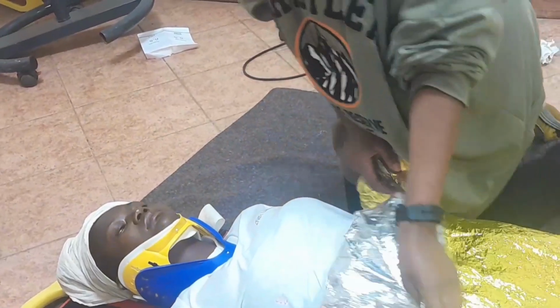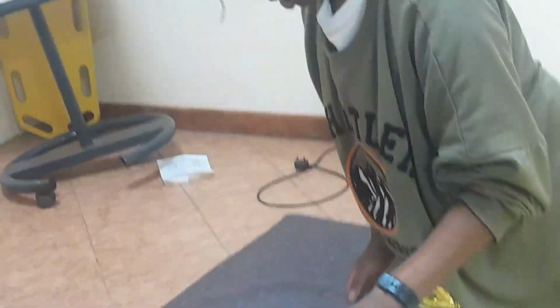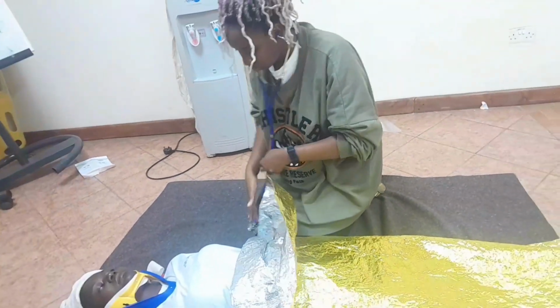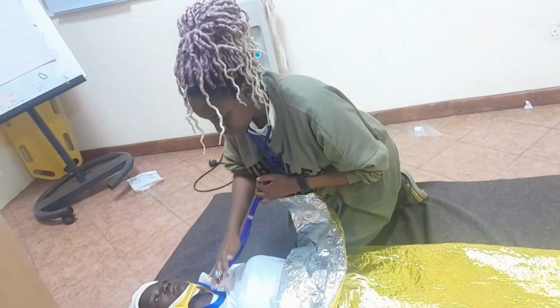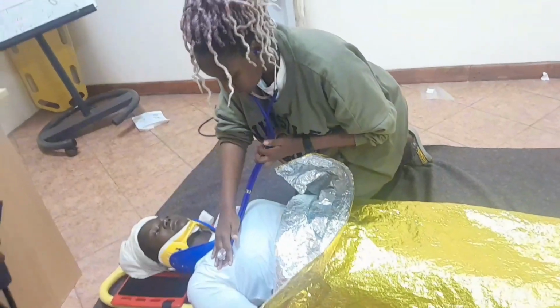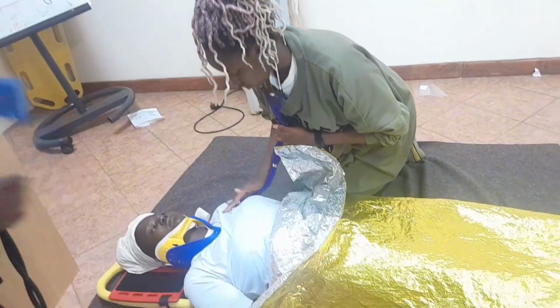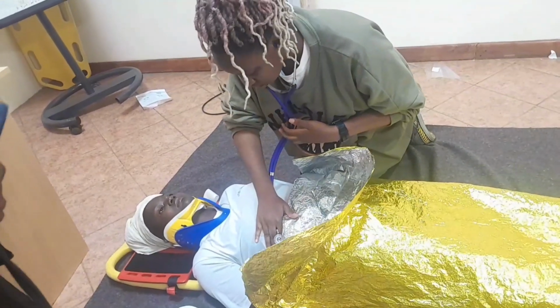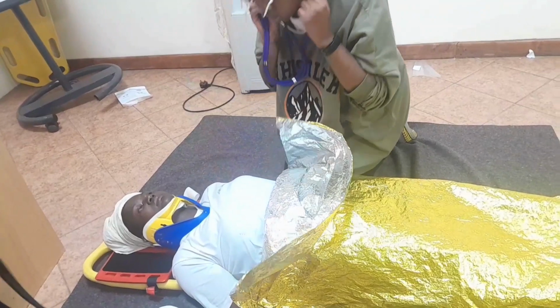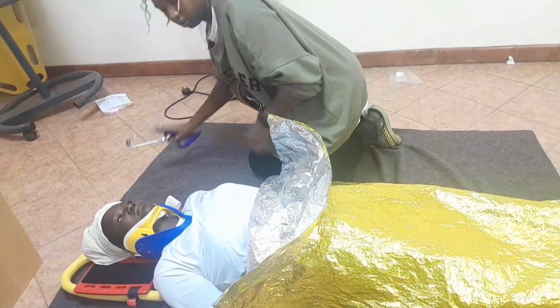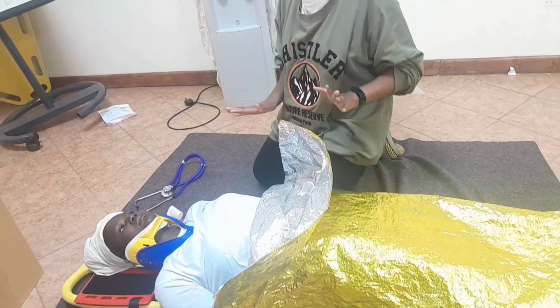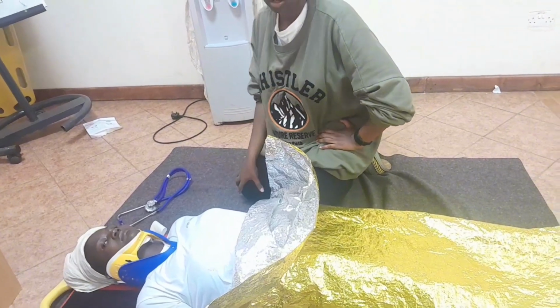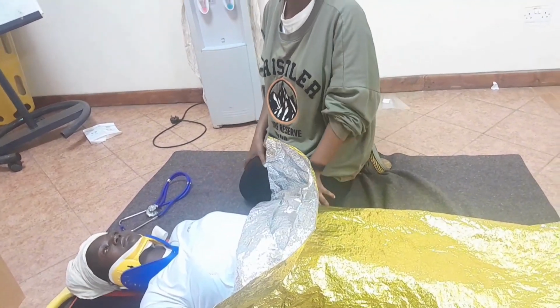I'd like to move to her chest, and now auscultate her chest. Clear breath sounds. I'm looking at her chest. Are there any deformities? No deformities of the chest. Lacerations? No lacerations. Okay.